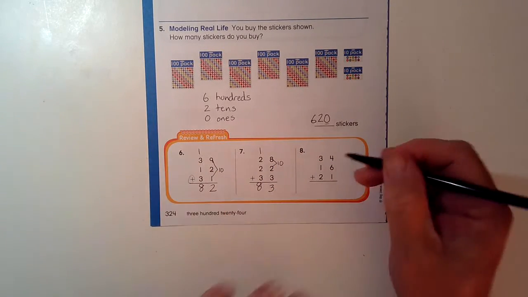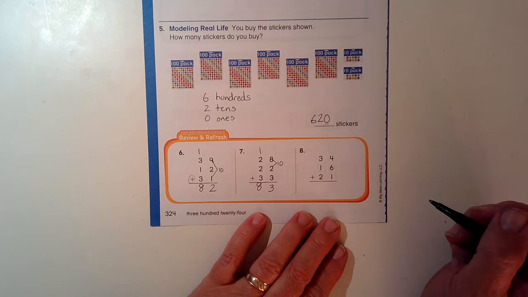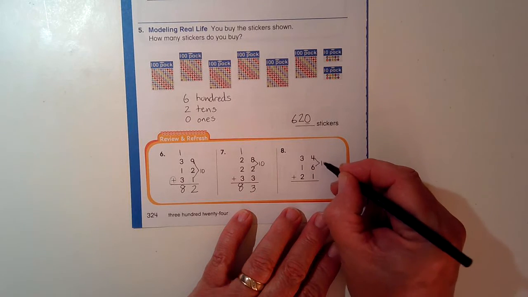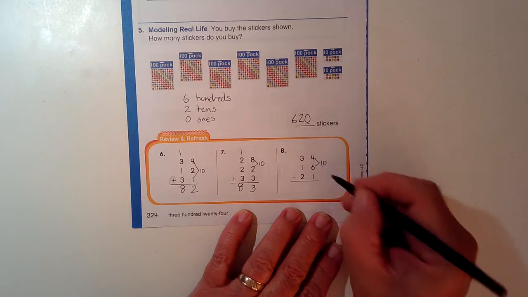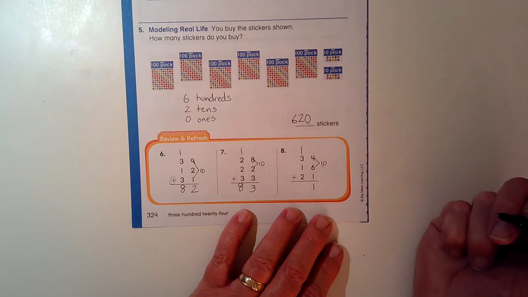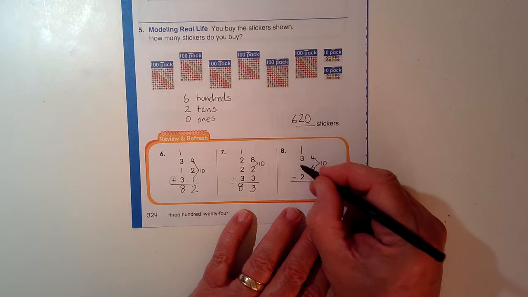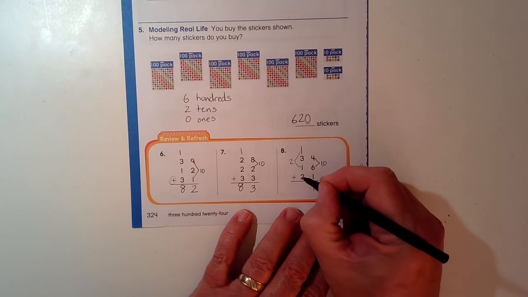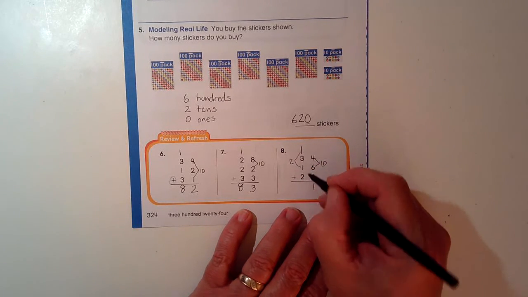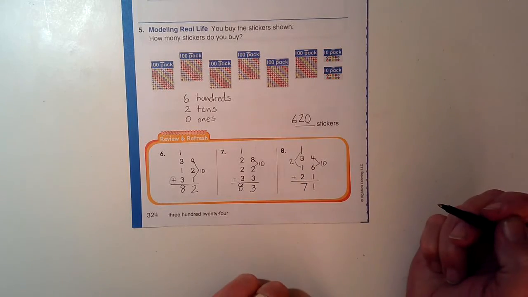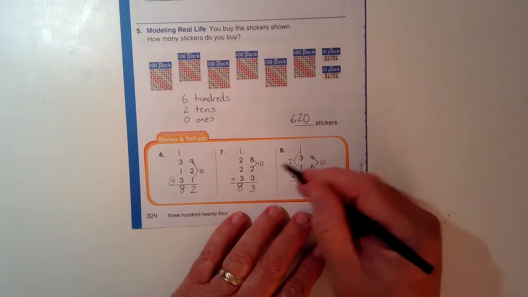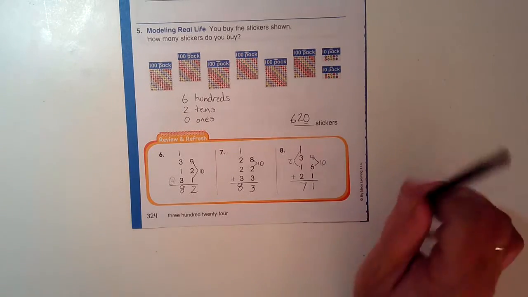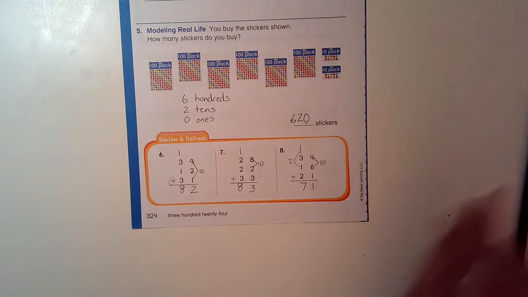And the last one. Are there any numbers in the ones column that add up to 10? You bet there are. 4 plus 6 makes 10. Plus 1 is 11. I have 1 plus 1 is 2, right? 2 plus 2 is 4. 4 plus 3 is 7. There we go. We can add up these 4 numbers any way you like, as long as you are counting them all.